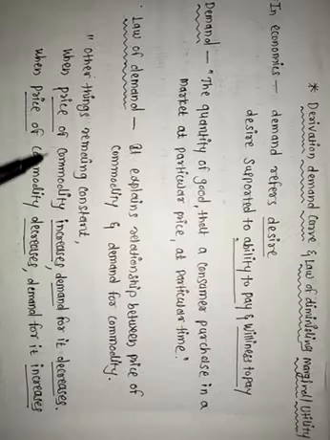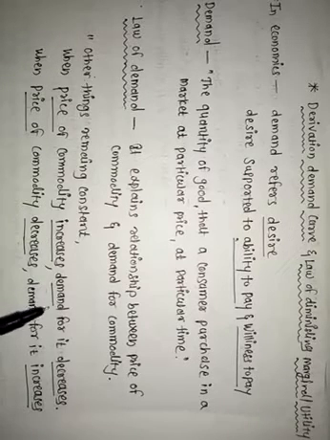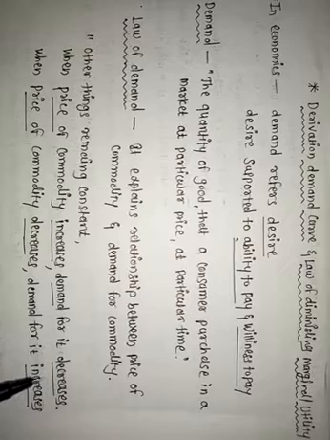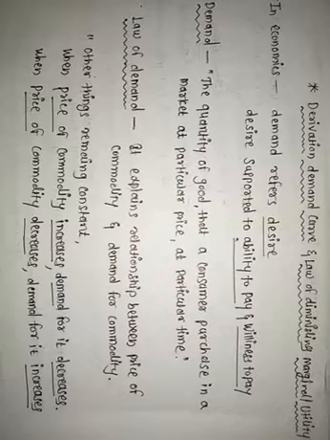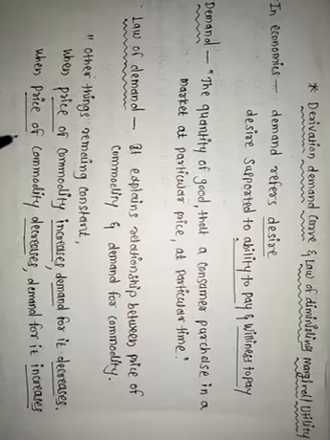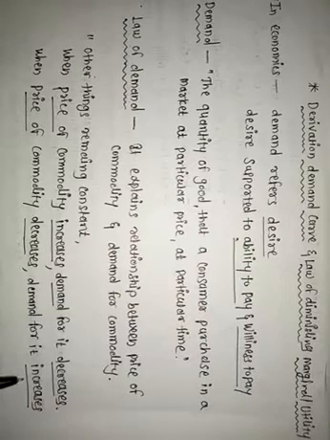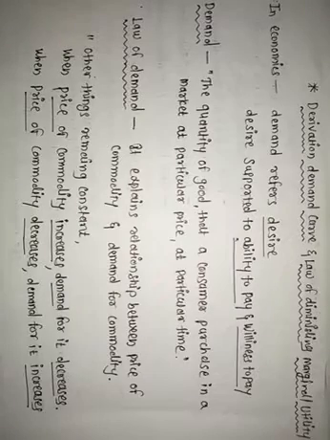When the price of a commodity increases, demand for it decreases. It means when the price of goods and services becomes more, then demand for that commodity becomes less. And when the price of a commodity decreases, then demand for it increases. It means when the price becomes less, then demand for that commodity becomes more.